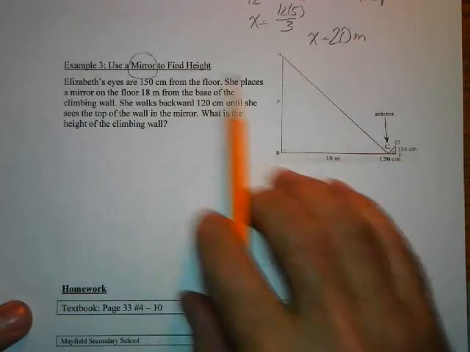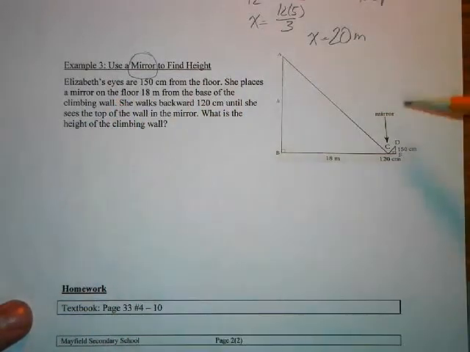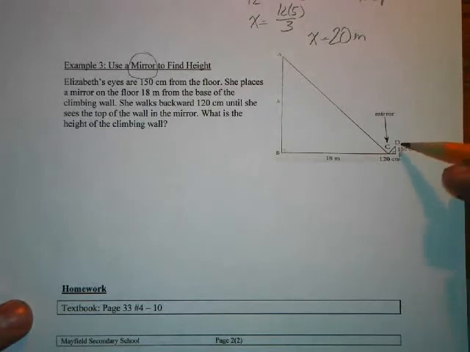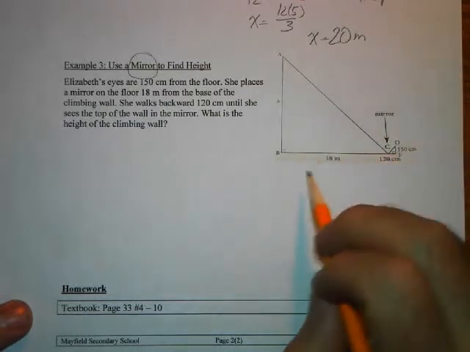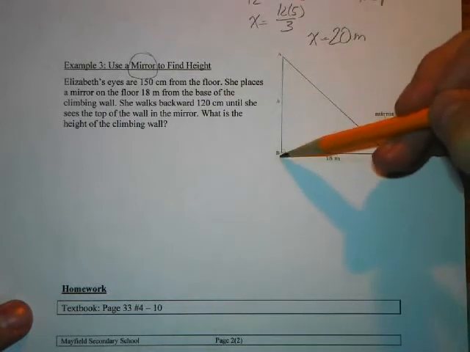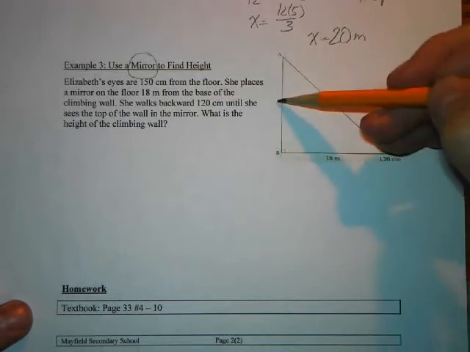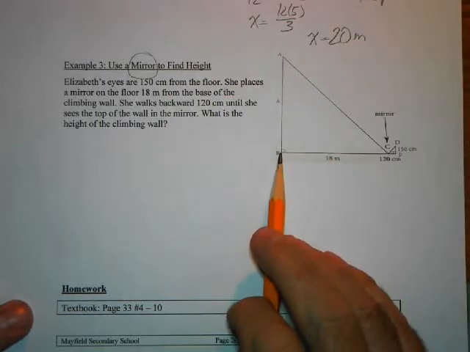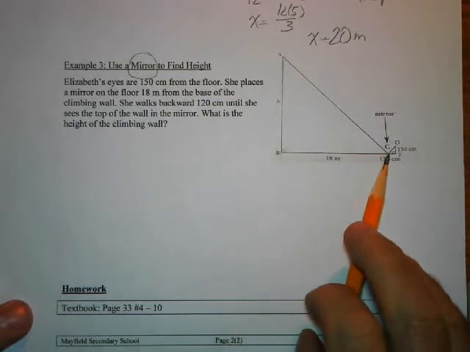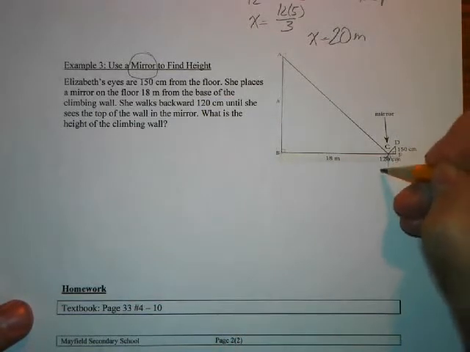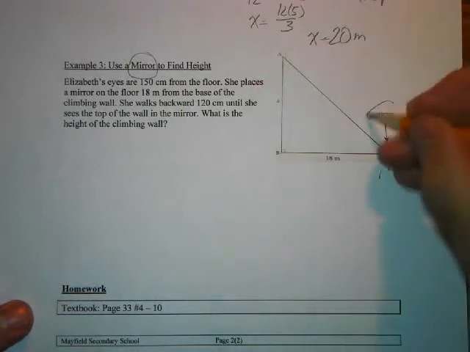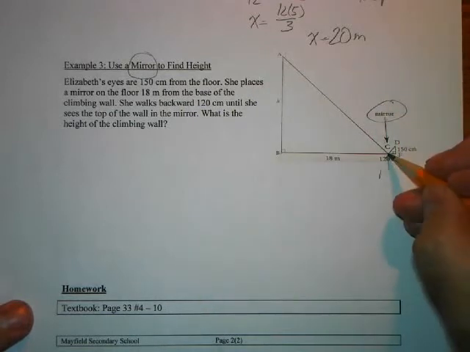Let's just read the question first, and we'll talk about the mirror. Elizabeth's eyes are 150 centimeters from the floor. So that is 150 centimeters there. She places a mirror on the floor that's 18 meters from the climbing wall. So you have a climbing wall here, and that's what you're going to want to find: how high is the climbing wall, which is indoors. So she strategically placed a mirror along the floor. Oh, sorry, it says it's above here. So the mirror is where C is on the ground there.